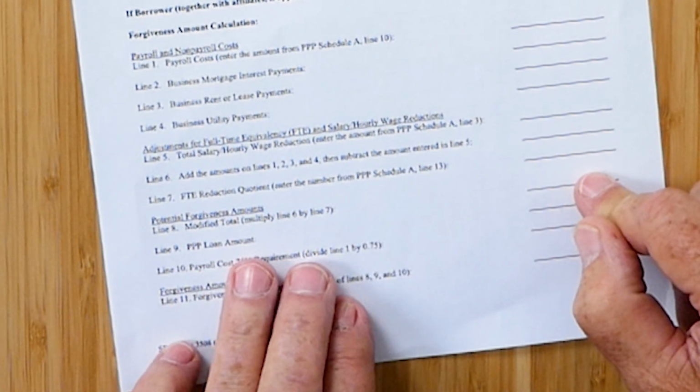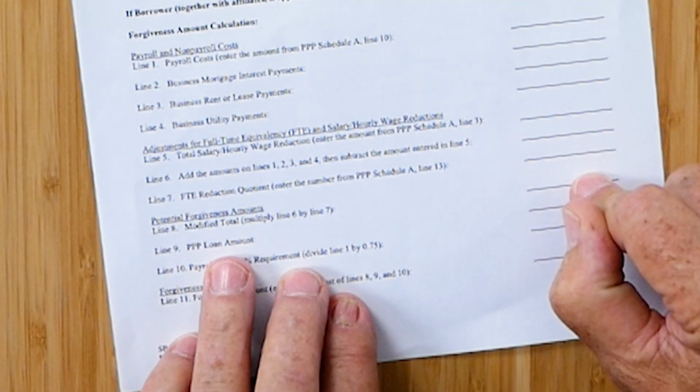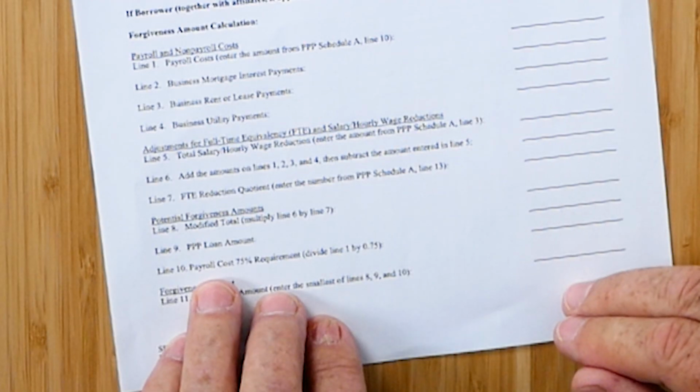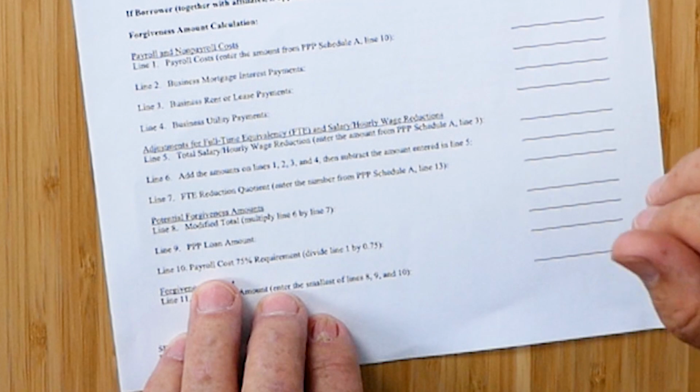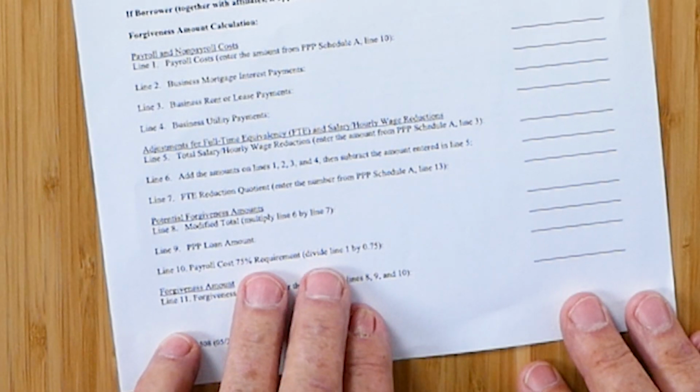Line 9, the PPP loan. So you can't get more forgiven than the loan. Okay. So you'd say at this point, I'm done, because my PPP loan was determined in step 1, and in step 2 we spent all the money to get to line 8, but that's not the lesser of the 2. Line 10 is a sleeper. And I think this is why the legislation may change, because payroll costs are required to be 75%.